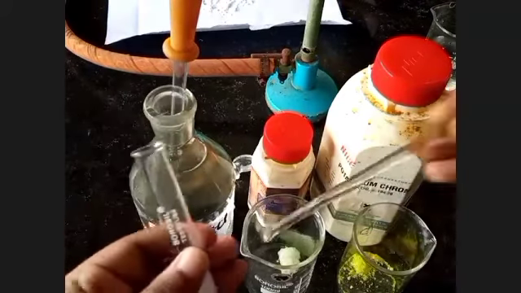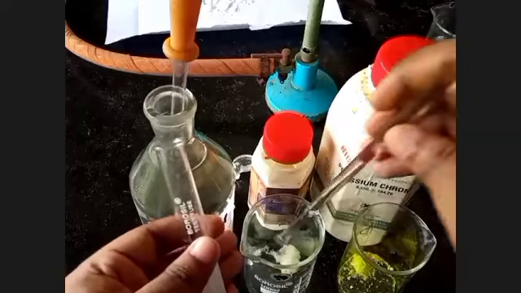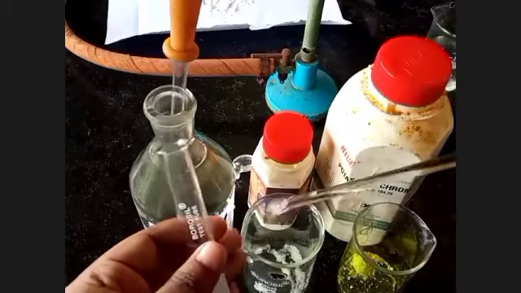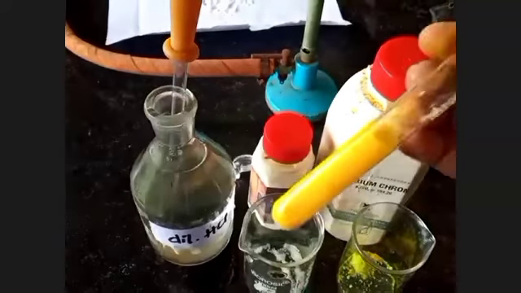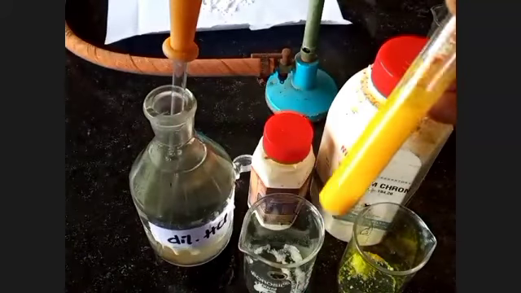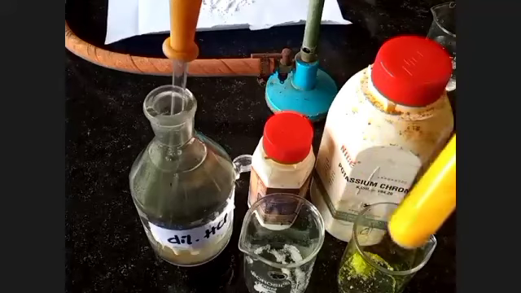From this beaker, I am taking a small amount and putting it inside this test tube. Now you follow the color. Yellow.